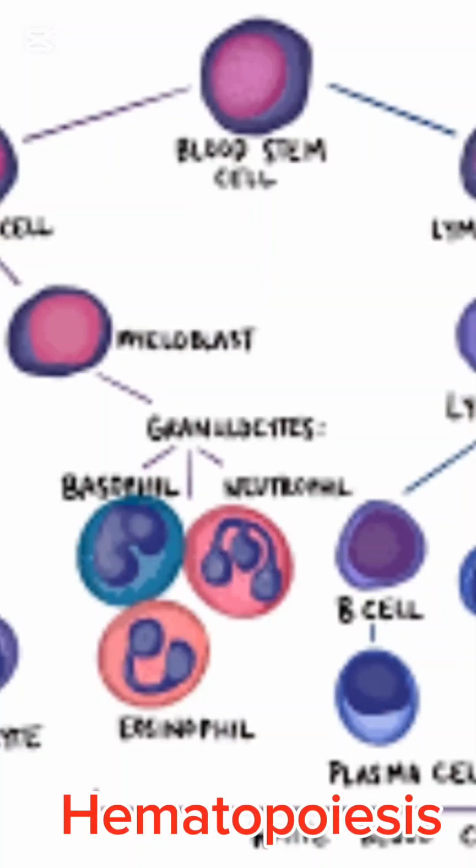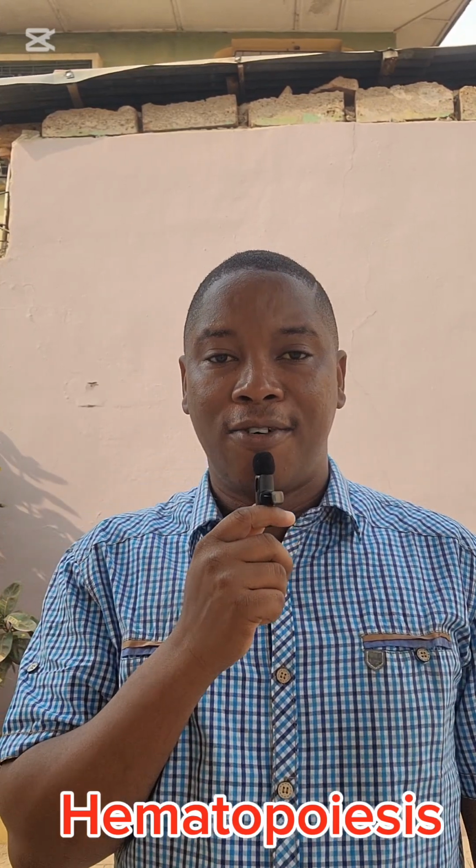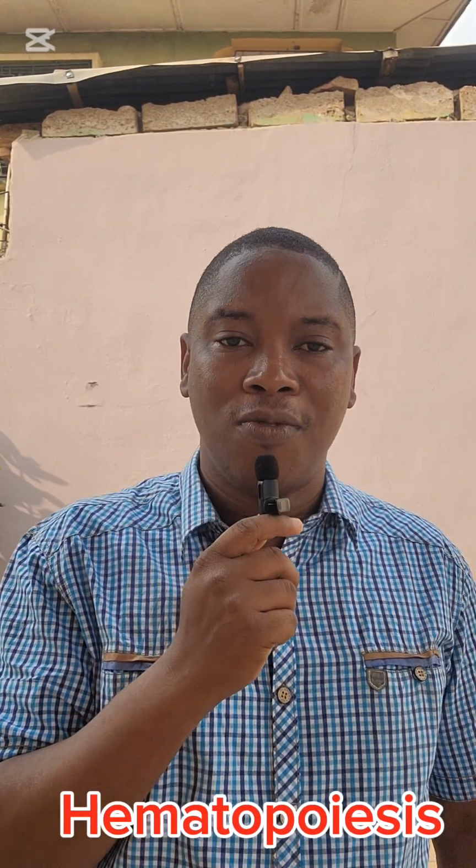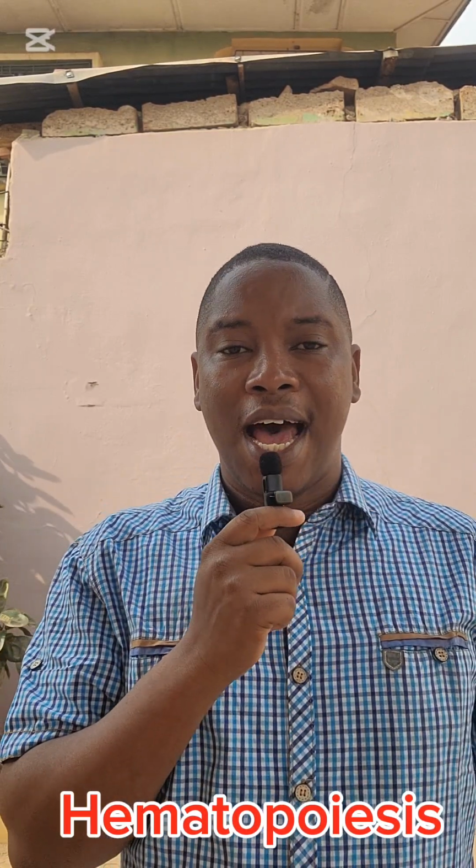There are the ones we call myeloid progenitor cells, and lymphoid progenitor cells. Now, the myeloid progenitor cells are the ones that mature and differentiate to form your red blood cells, your platelets, and your other types of white blood cells, your eosinophils, basophils, and neutrophils. So these are all different types of blood cells, and they come from myeloid progenitor cells.